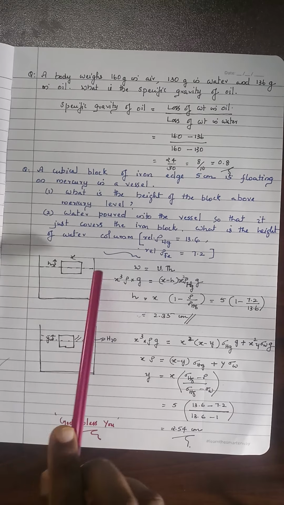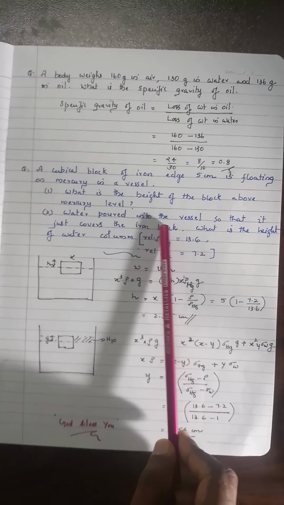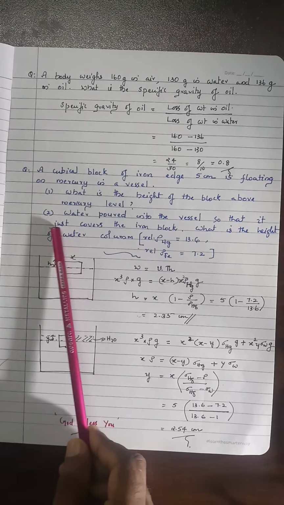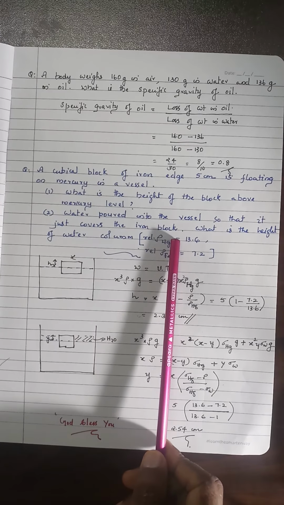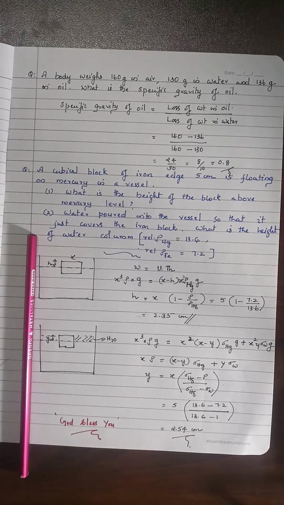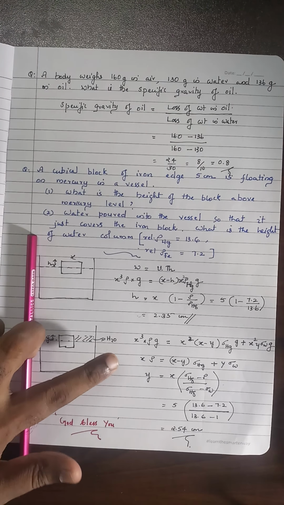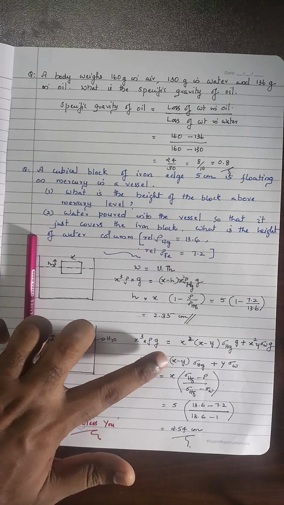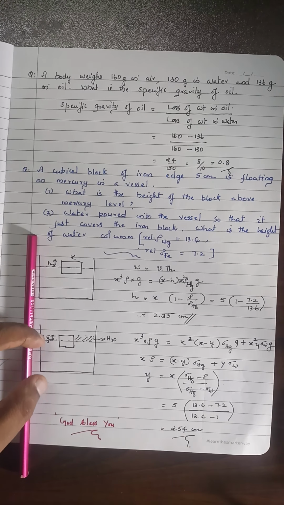But the next question: water is poured into the vessel so that it just covers the iron block. What is the height of water column? So by looking into the figure, the water is filled to y height. So the weight can be written as x cube into density of the body into g is equal to the upthrust.